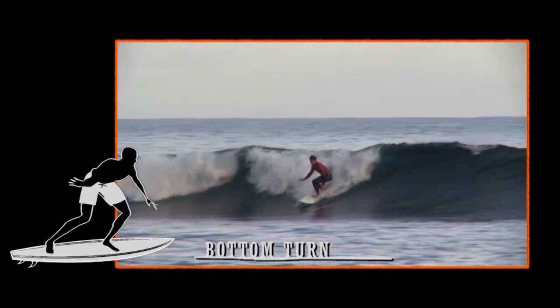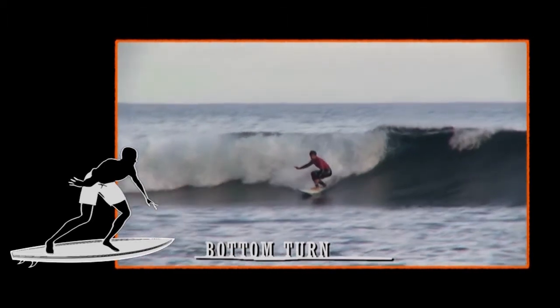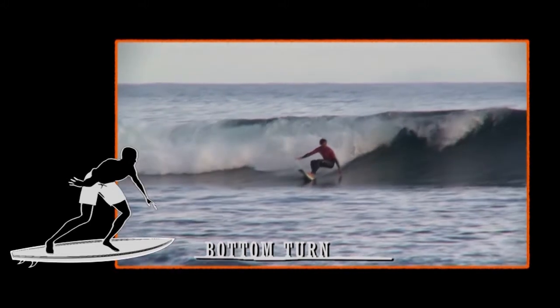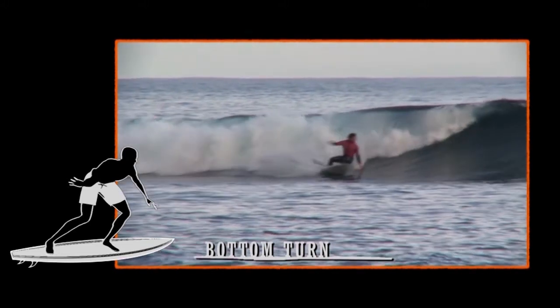Lean toward the wave. Touch the water with your hand. Weight on the rail. Keep an eye on your next move.